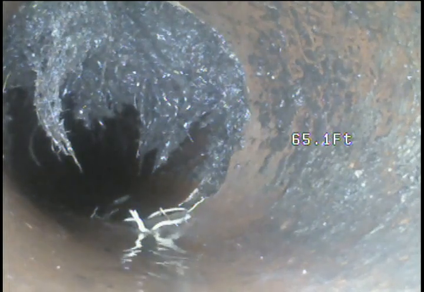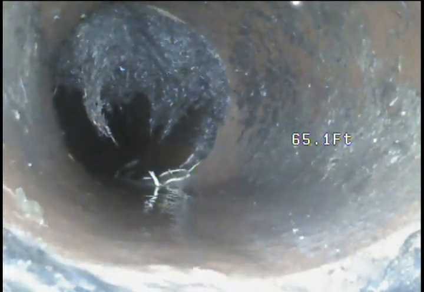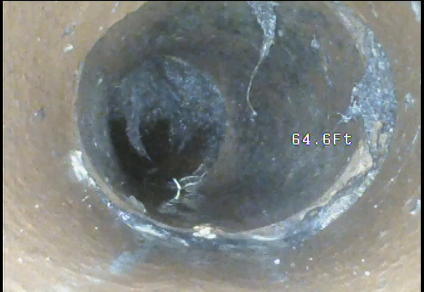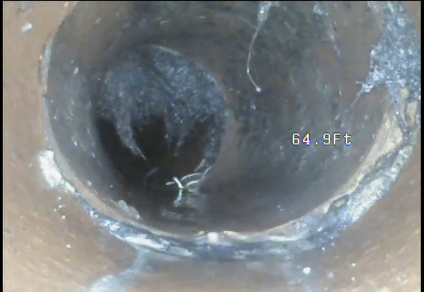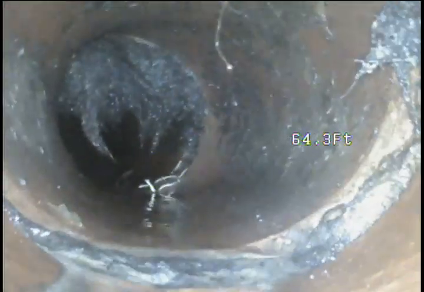Here's our next root mass. Again, we've got a path ripped out on the bottom, but the top is still hanging in there at about 64, and another secondary root mass a little bit back at 60. 64 and 66.